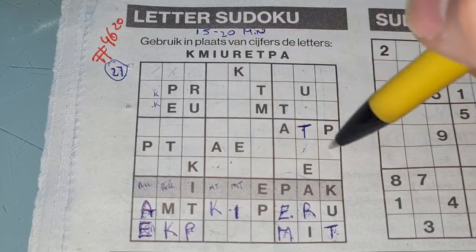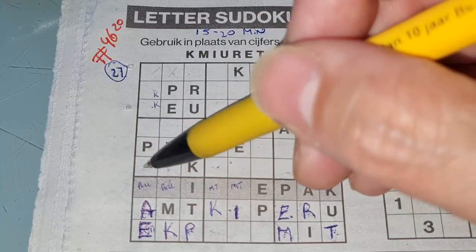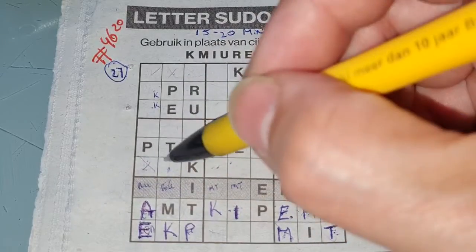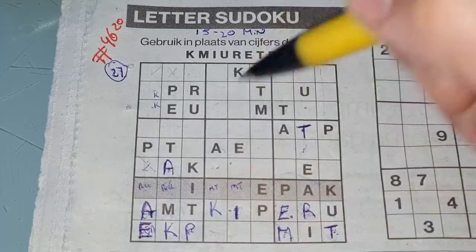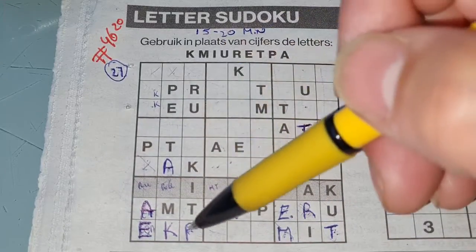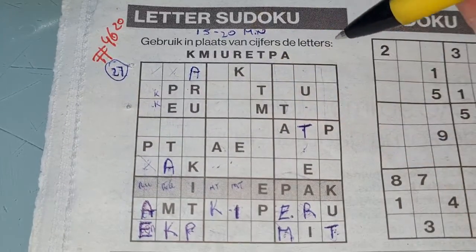A in this row, A in the middle row, so in the row below, the only 2 places left for the A should be here or there. We see there an A in this column, so no A in this box. The A is supposed to be there. A in the first column, A in the second column. So in the third column, the only place left for the A should be there.